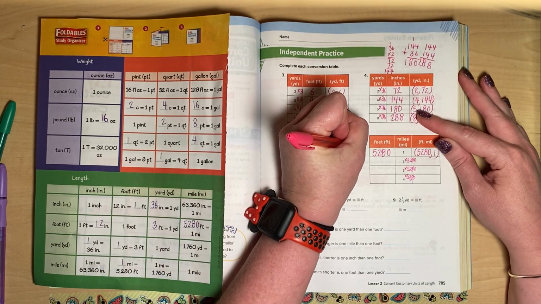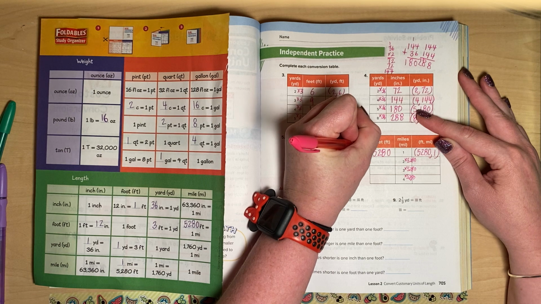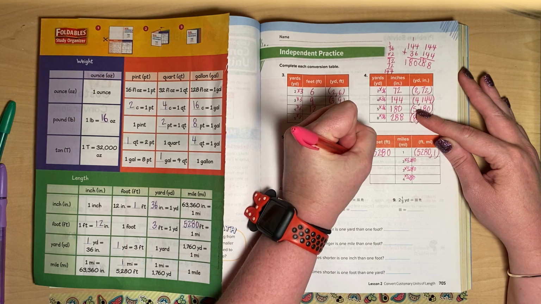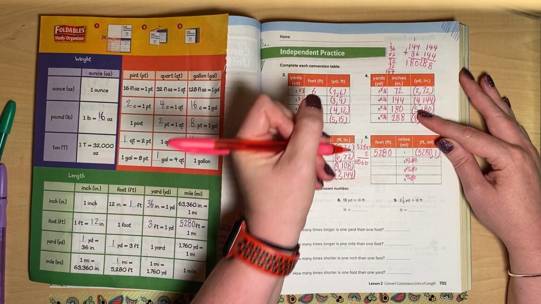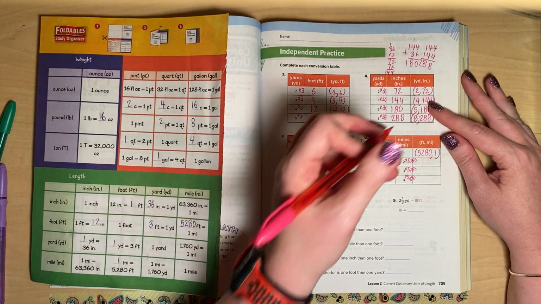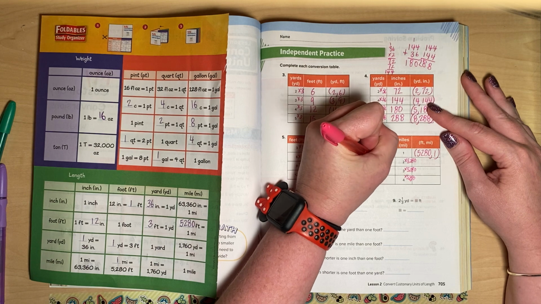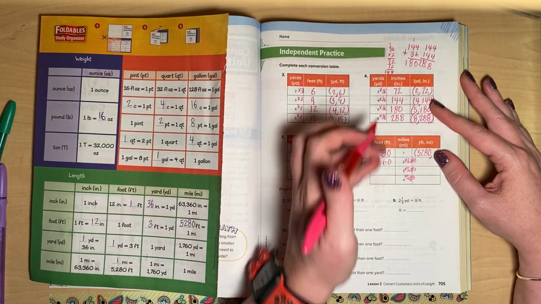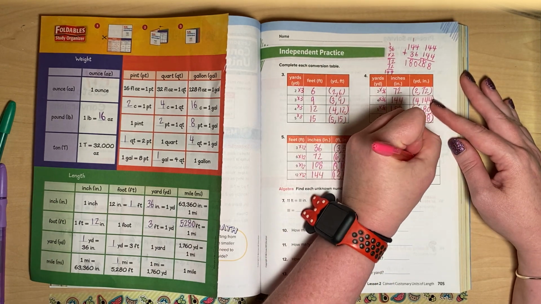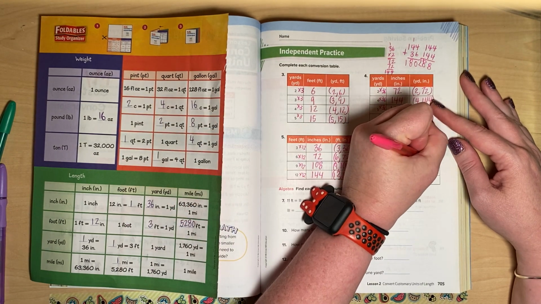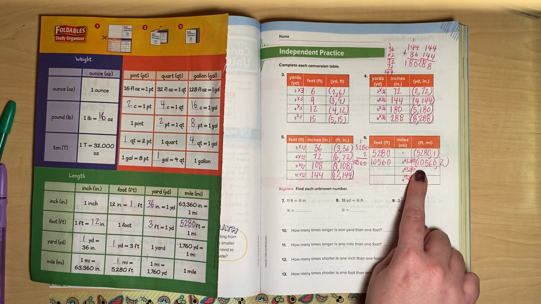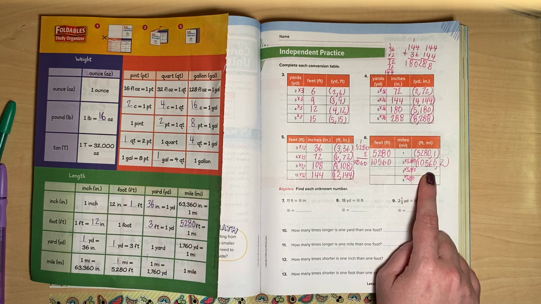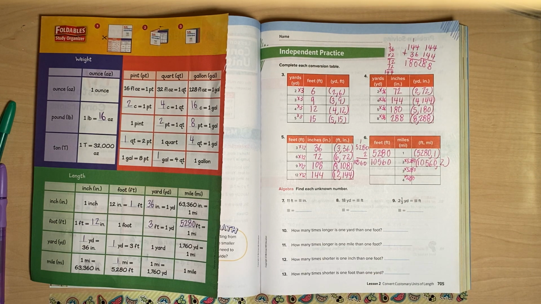5,280 times 2. I'm just going to do it right here, real small. 5,280 times 2. 0, 16, 5, 10. So 10,560 is 2 miles. So 10,560, comma 2. So for every 10,560 feet, that is 2 miles. That's a lot of feet.